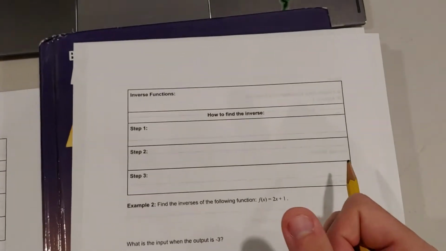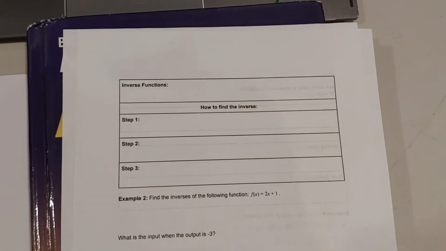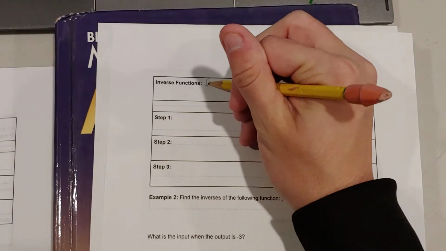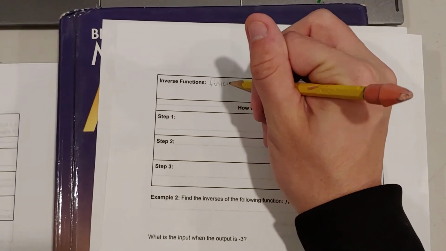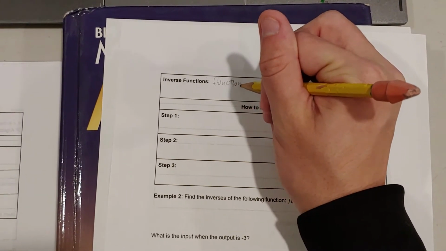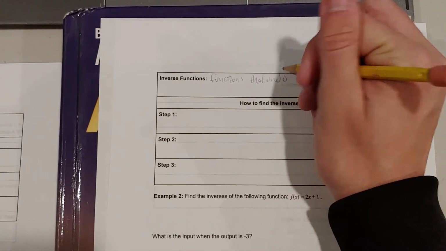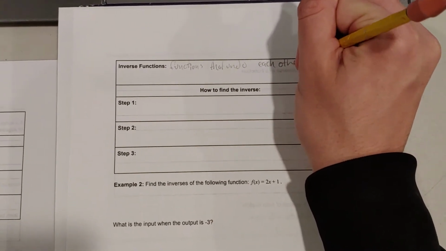Sorry, my bad. We're going to go on to the next page. We're going to look at inverse functions and what those are. An inverse function is the function or functions that undo each other.